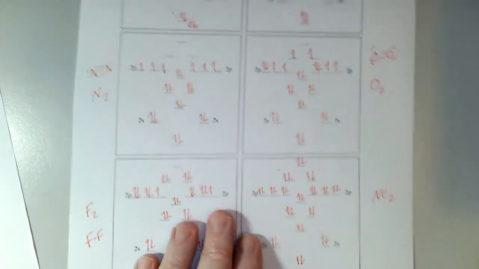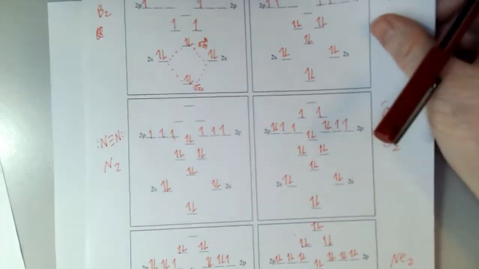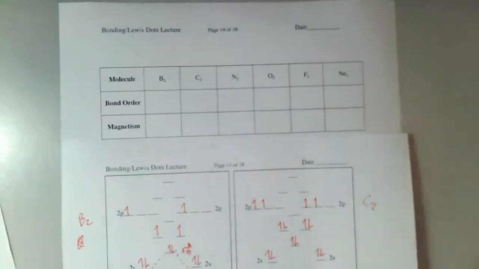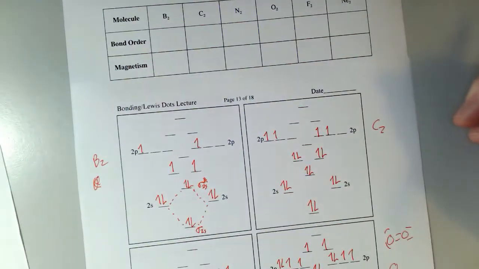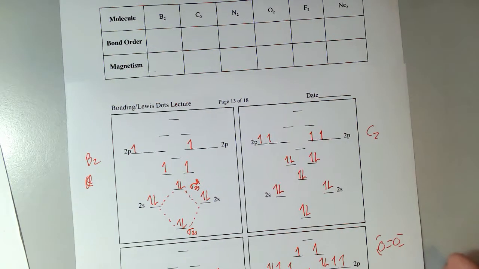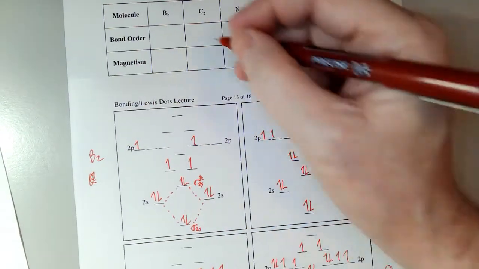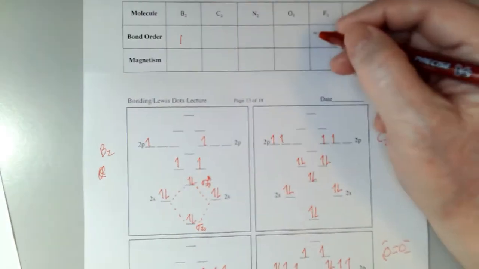Okay, now, we're going to go on to page 14, but I'm going to keep this page handy because we're going to keep referring back to it. Now, for B2, what's the bond order? Well, if I go back a couple pages, I see the definition of bond order is the number of bonding electrons minus the number of anti-bonding electrons divided by 2. So here, I've got 1, 2, 3, 4 bonding minus 2 anti-bonding. Okay, that gives 2 electrons. The bond order is 1.